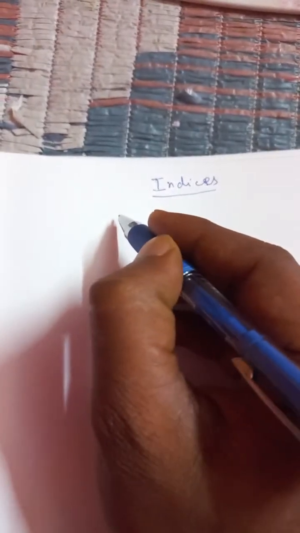Hello students, this is our topic: indices. Some properties about indices. Here we can write down the definition this way.